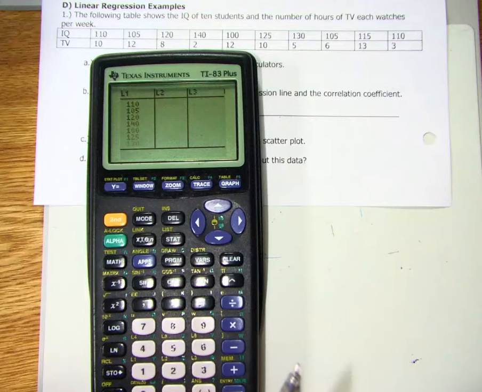Now, to graph this, okay? And again, all of these instructions are on that sheet that you should have received. Now to graph this, you need to go to second y equals, where it says stat plot, and you need to turn your plot on.